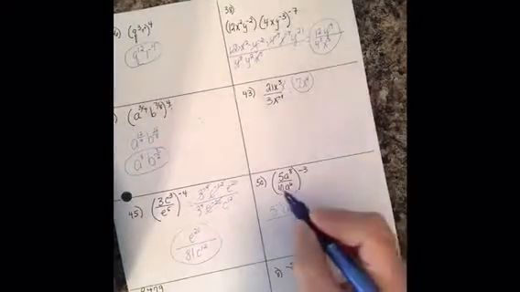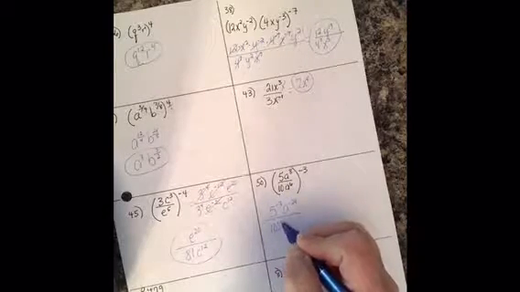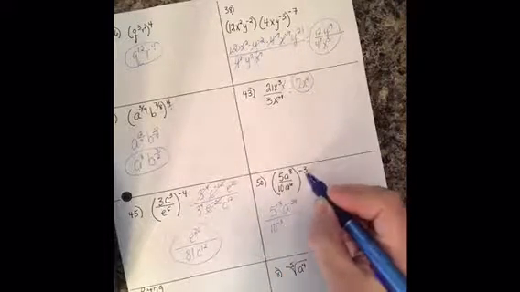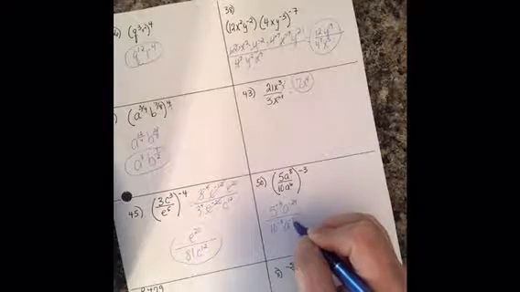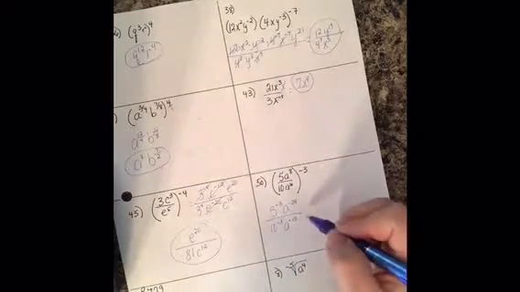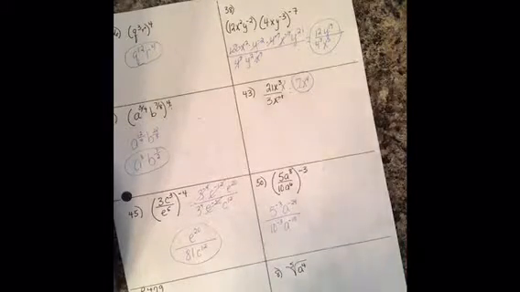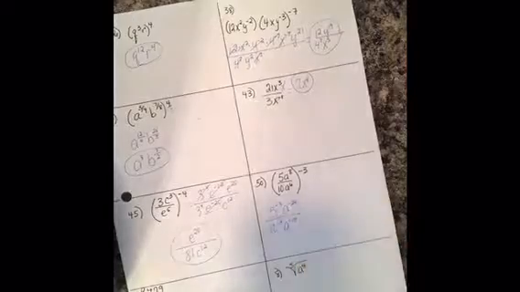Okay, and in the denominator, I've got 10 to the negative 3rd power. And then A to the 6th power to the negative 3rd. So power to power, I'm going to multiply. So that's going to be A to the negative 18th power. Okay, and I'm going to move all my bases with negative exponents to the opposite side of the fraction bar. So again, everything in here happens to have a negative exponent, so everything's going to move.